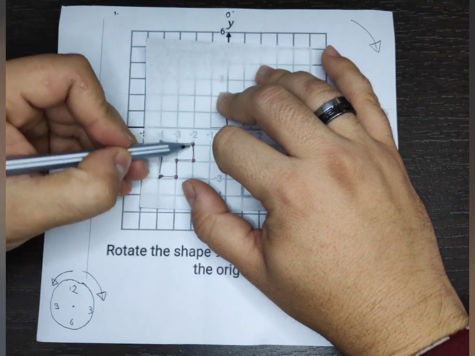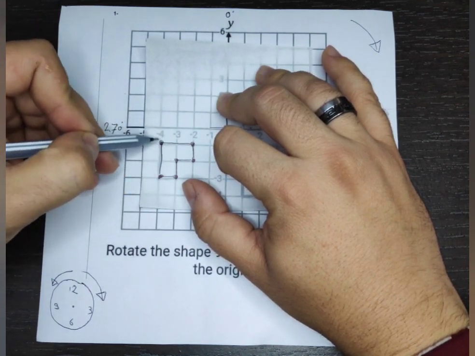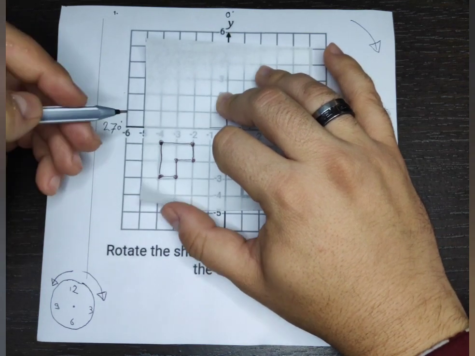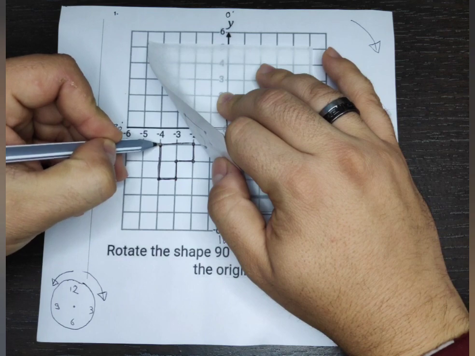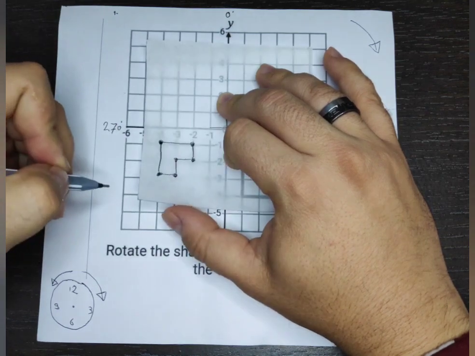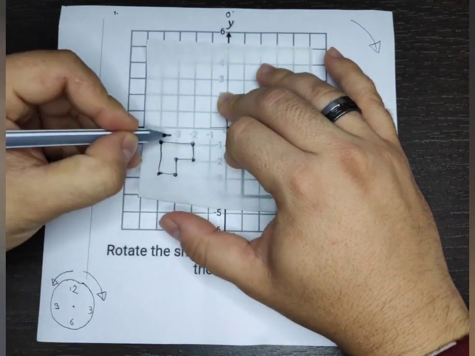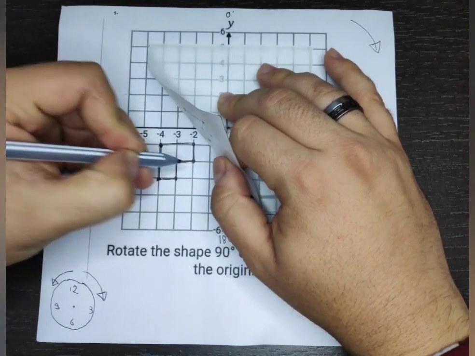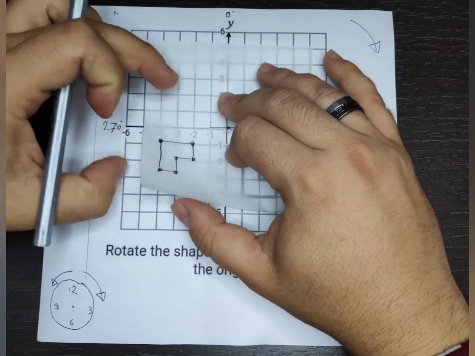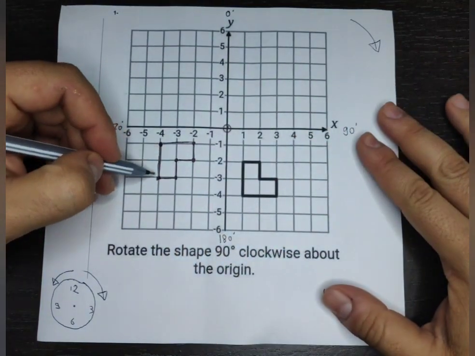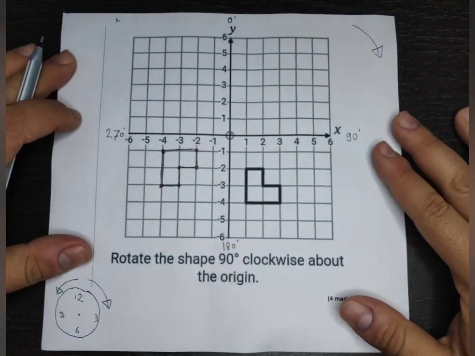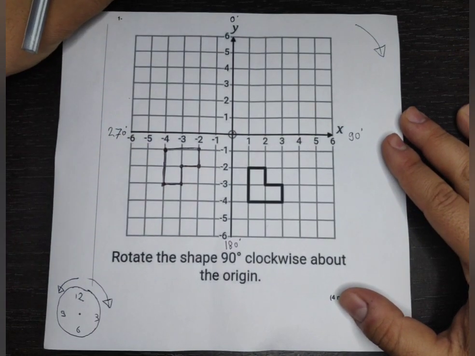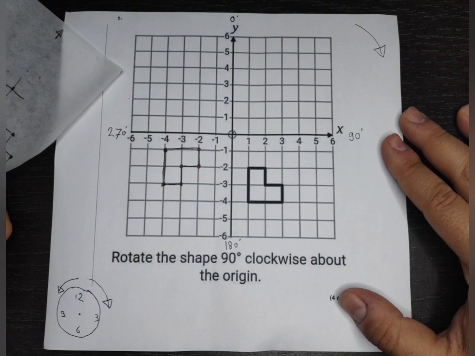Now, I can see through the paper, so I will know the places of the points. Here, I have -4, one box between it, so I put the point between this one and this one, and here is here, and I put all the points in the place. Very good. And then I just match or connect the points together to make the new shape. And this is how we answered this question using the tracing paper.